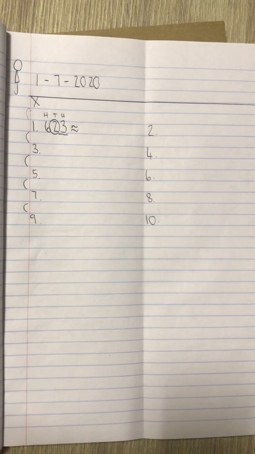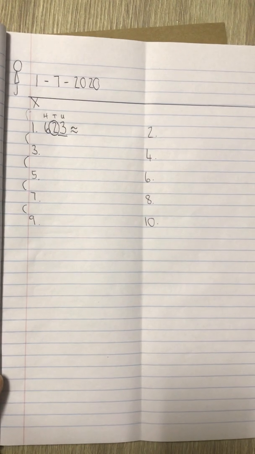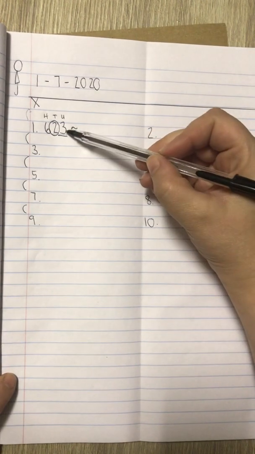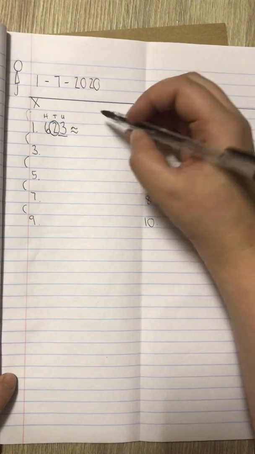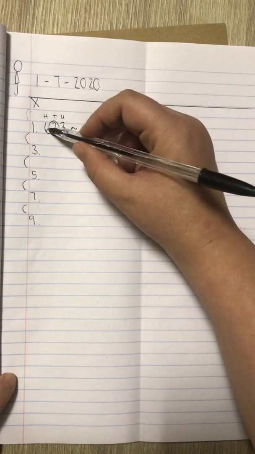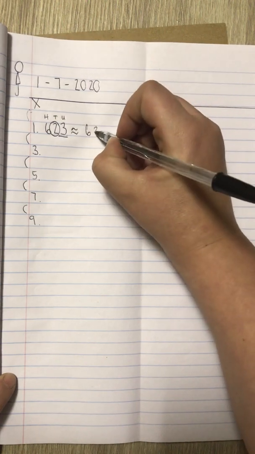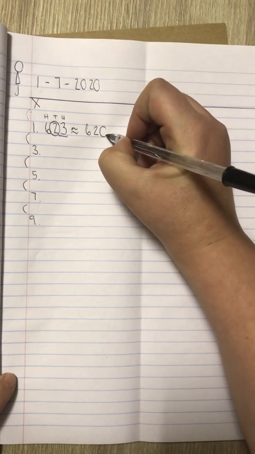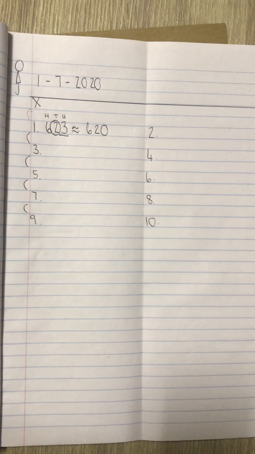No. 0, 1, 2, 3, 4 stays the same. 5, 6, 7, 8, 9 goes to the next. So it stays the same because it's a 3. So I write my 6. I didn't touch it. 600 stays the same. And we used our 3, so it becomes a 0.